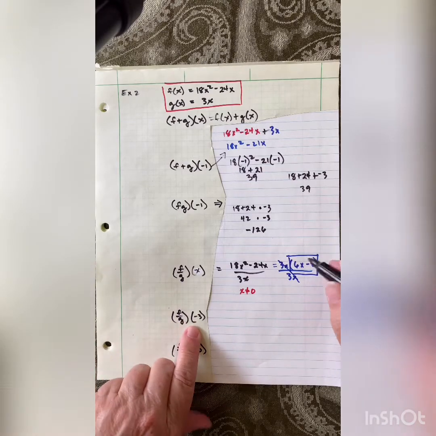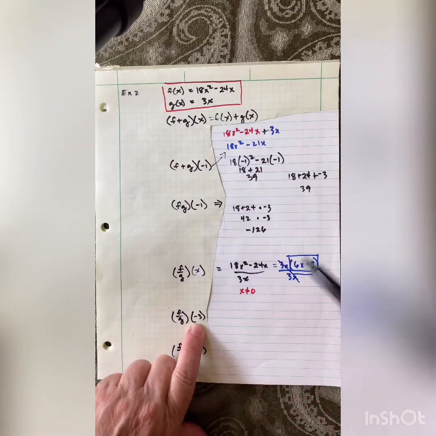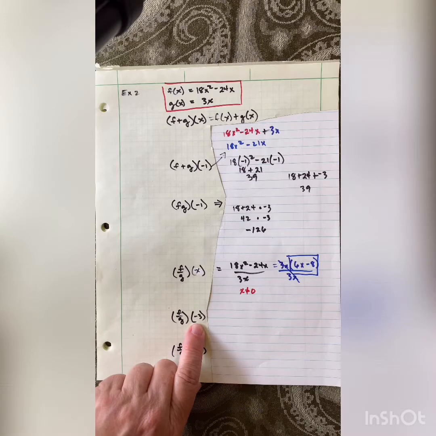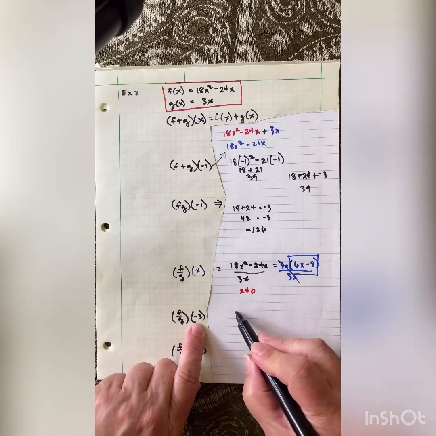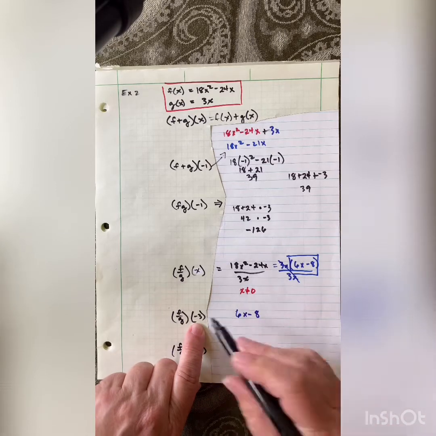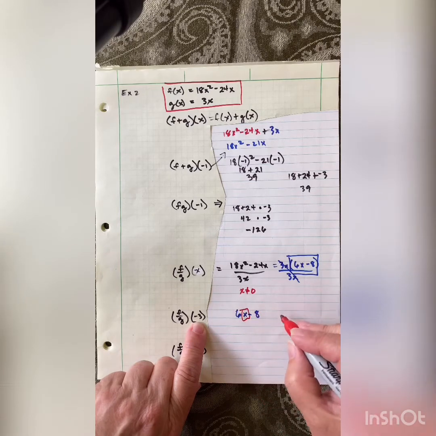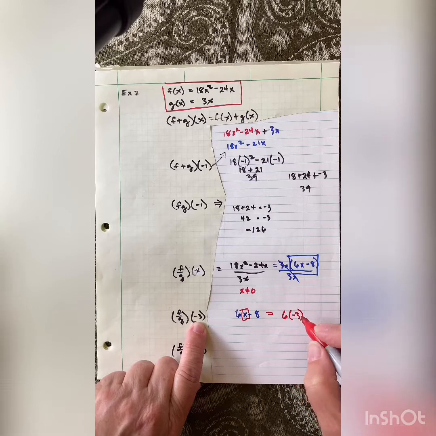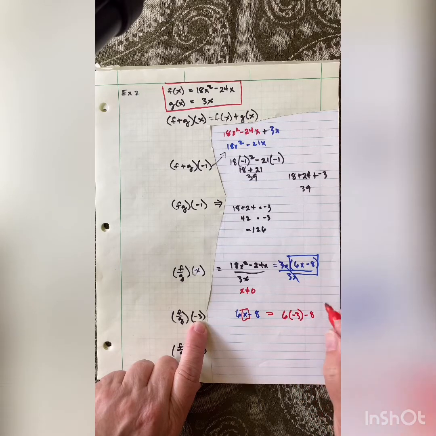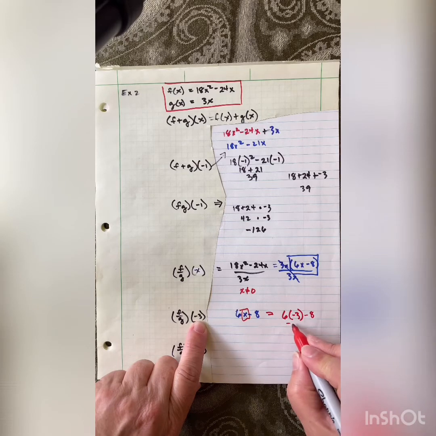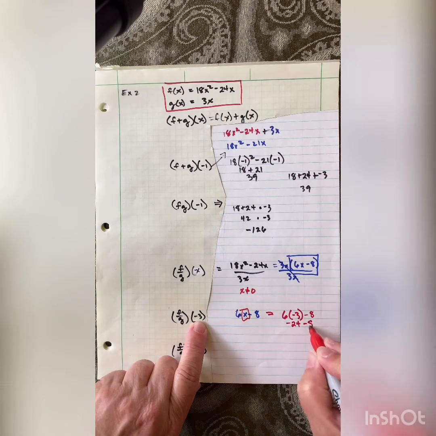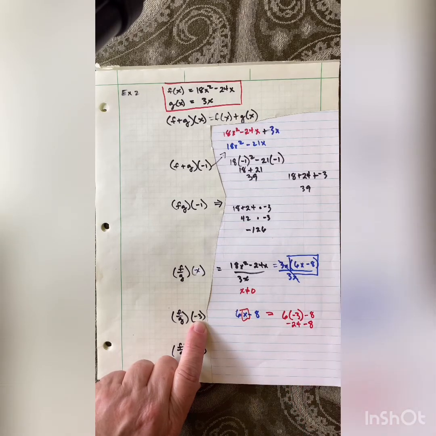Okay, so now here I want f over g of -3. All that I have to do is take that -3 and put it in right up there. So here was my answer. All I have to do now is substitute in -3 right here, okay? So that's going to give me 6 times the -3 minus 8, okay? So -24 minus the 8 gives me, let me see.